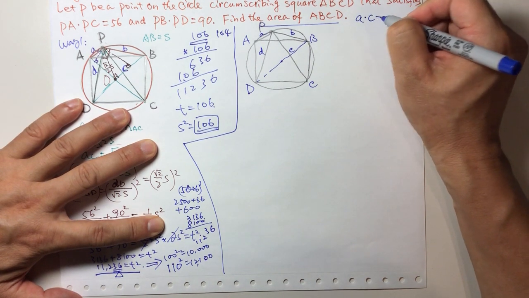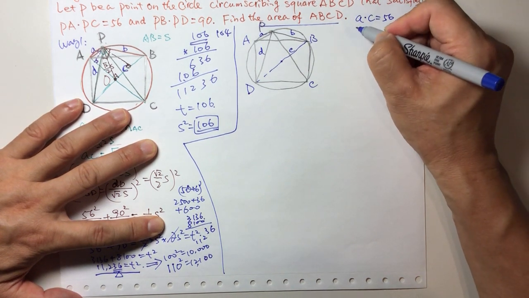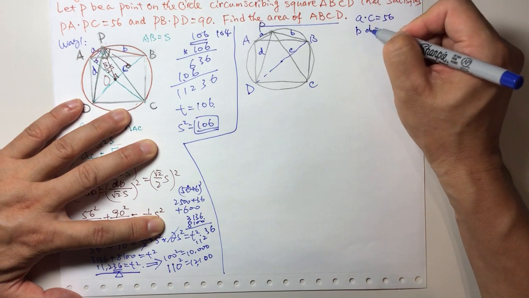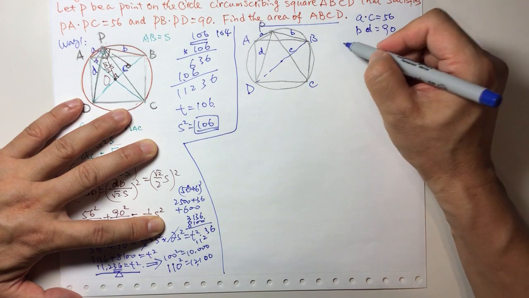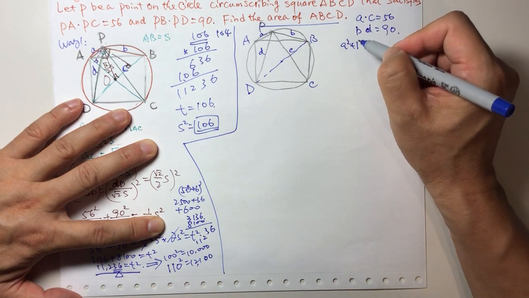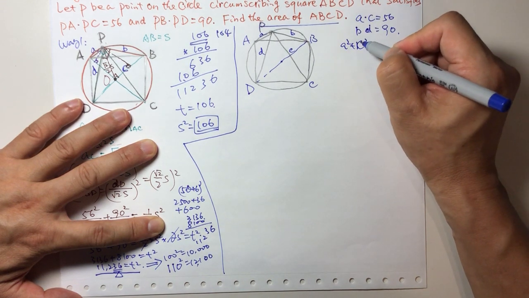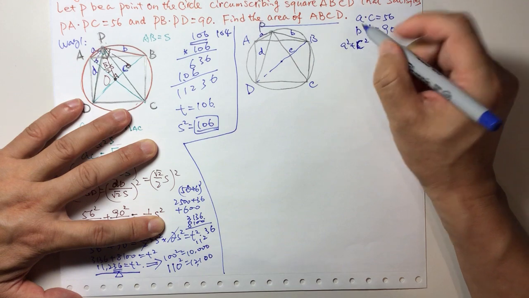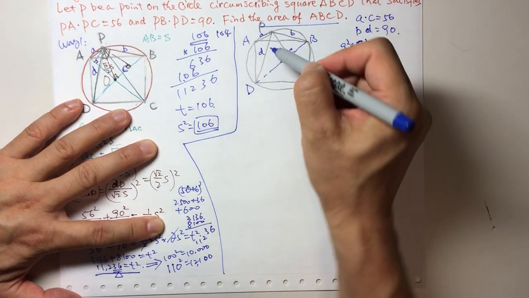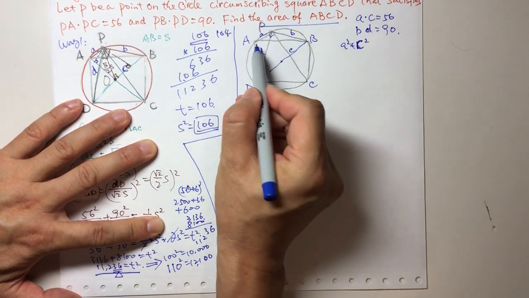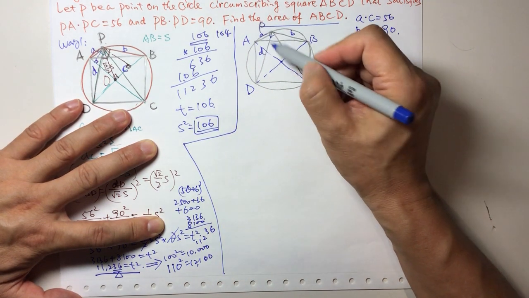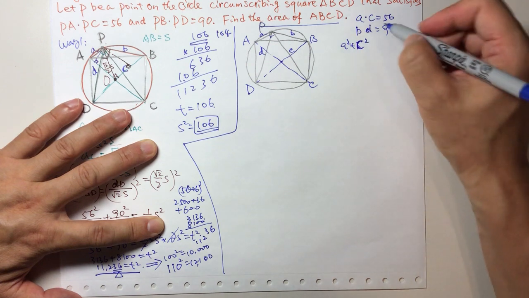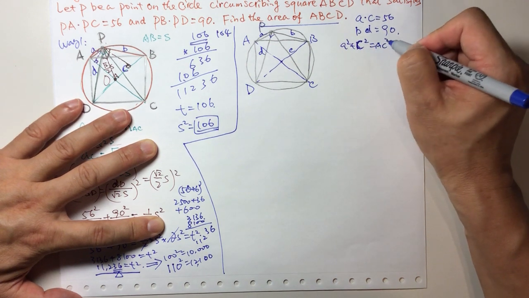And if we connect DB, we know, given AC equals 56 and B times D is 90. And we also know A squared plus C squared... we know this is a right triangle. So A squared plus C squared equals AC squared, right?